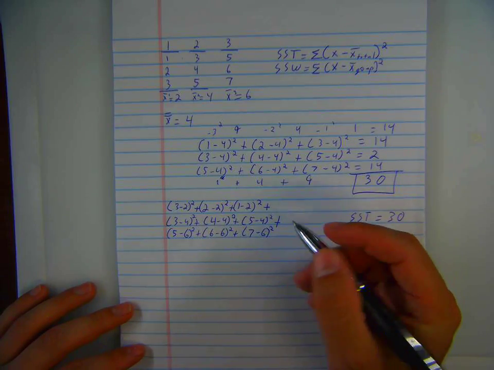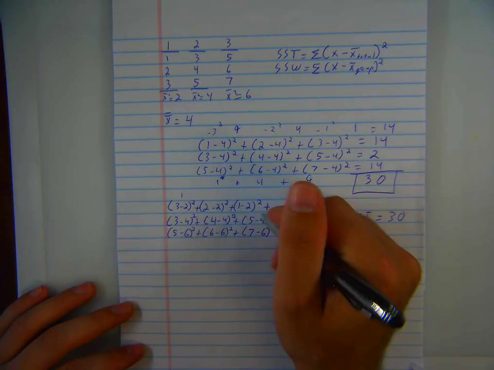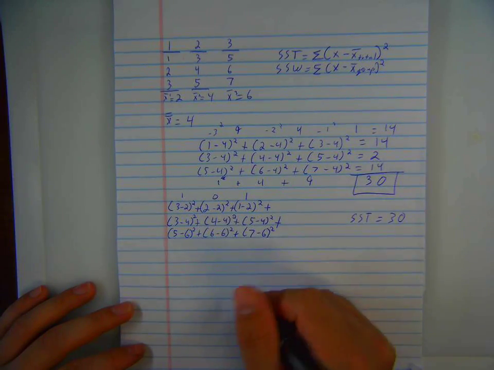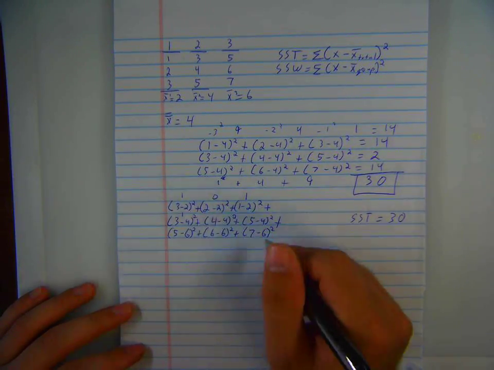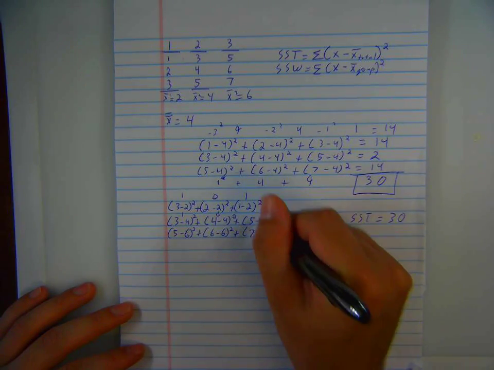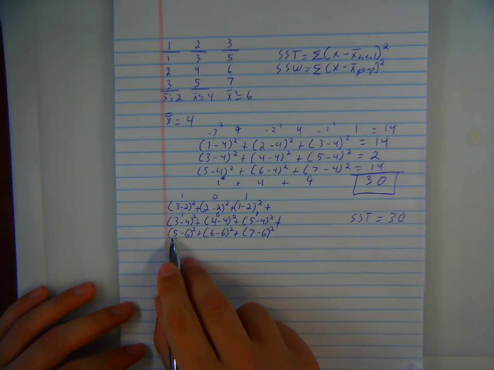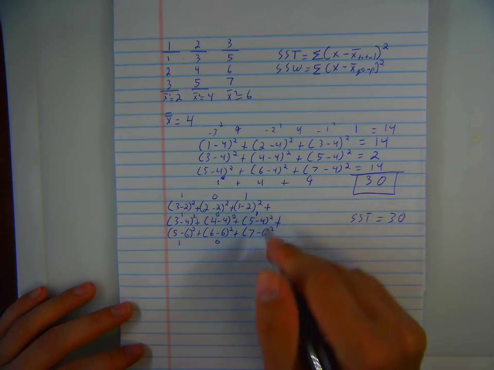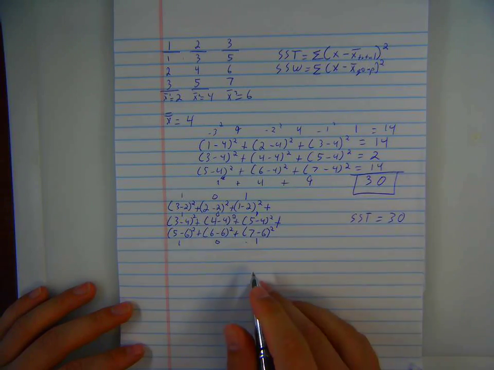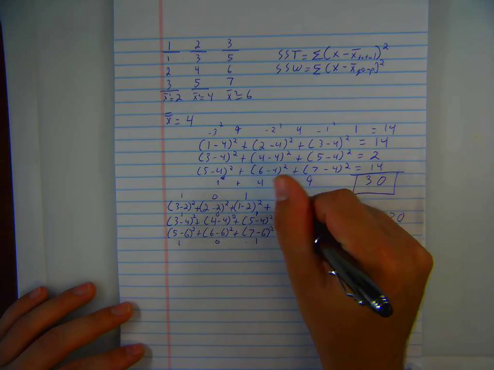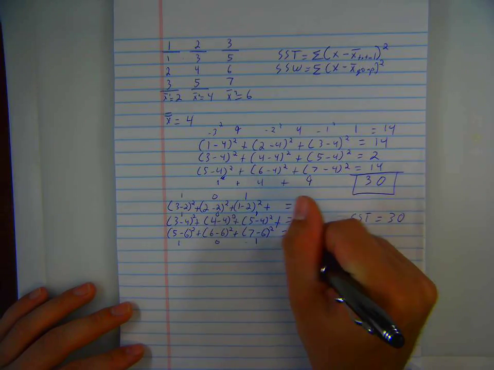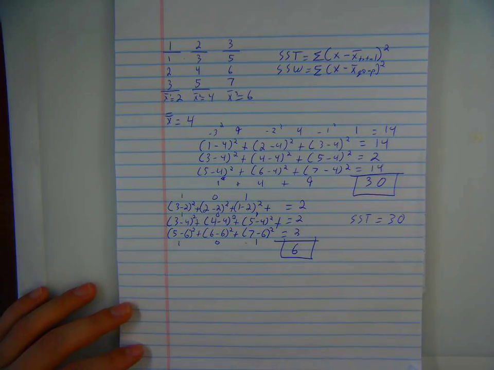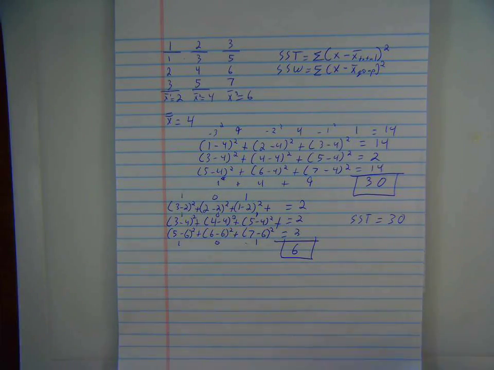And so when we calculate this, we're going to get 3 minus 2's 1 squared is 1, 2 minus 2 squared is 0, 1 minus 2 squared is 1. We have 3 minus 4, that's 1 again. 4 minus 4, that's 0. 5 minus 4, that's 1. And lastly, 5 minus 6, 1. 6 minus 6, 0. 7 minus 6 squared, 1 again. So as you can see, it's 2, 2, and 2. Easy enough. Grand total of 6. That is the sum of squares within groups.